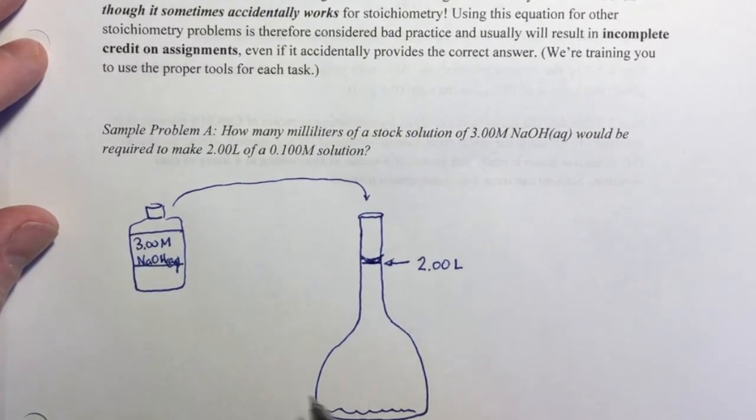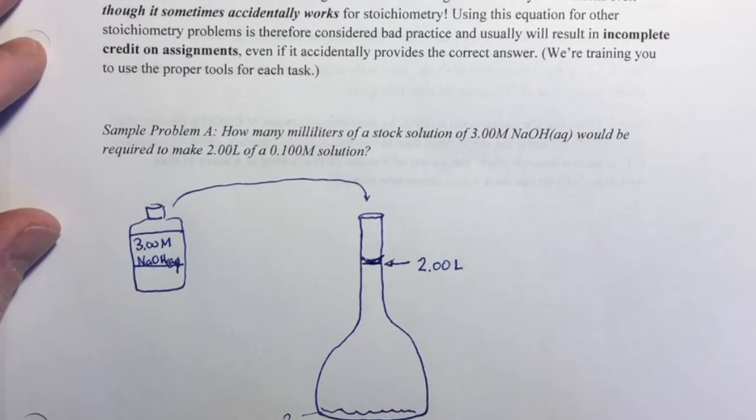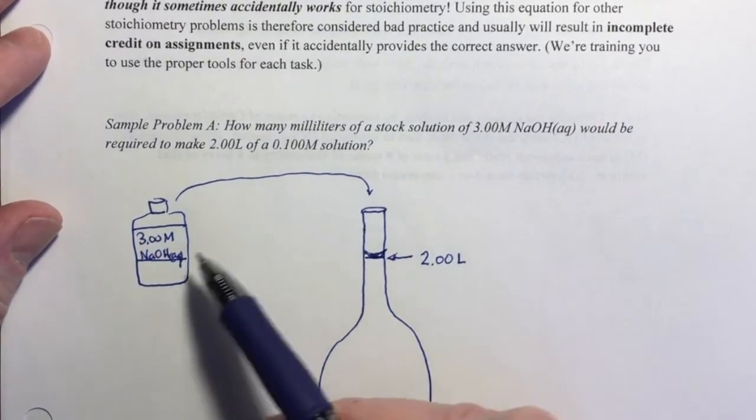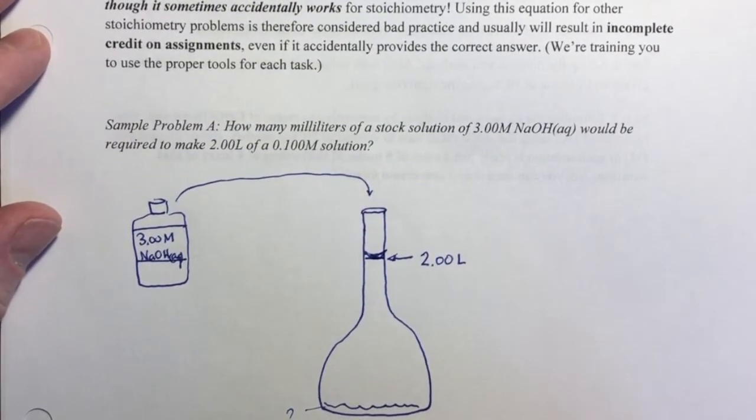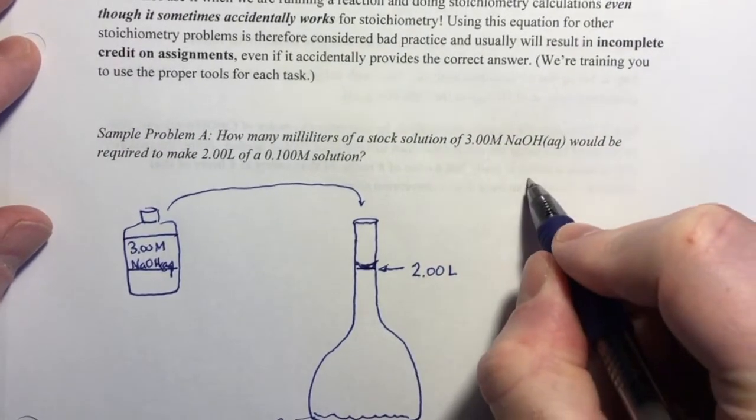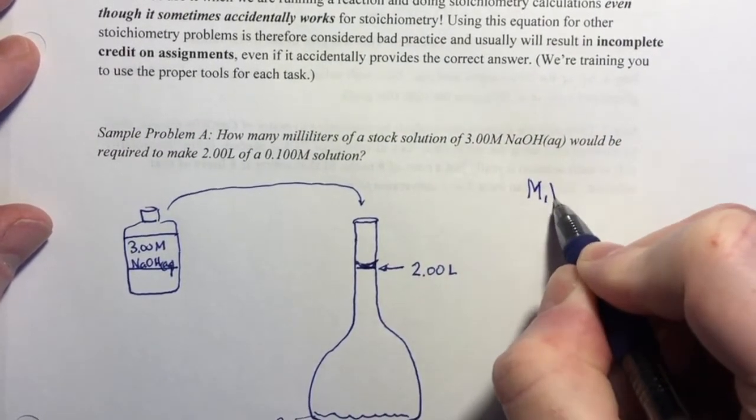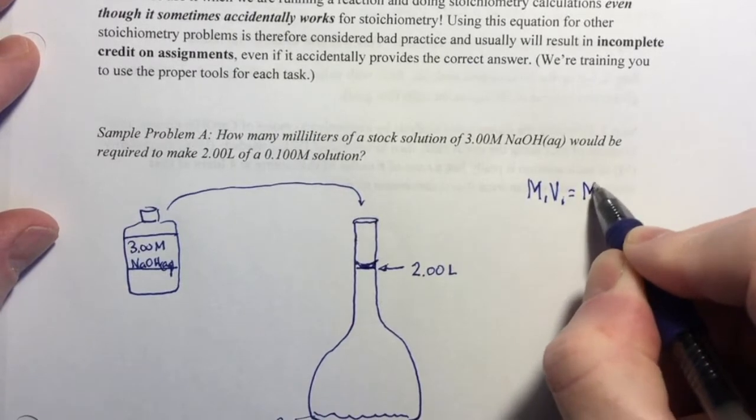So how much of this has to be right there? That's what I'm looking for. How many milliliters of that stock solution is going to go in there? Well, let's set up our dilution equation. M1V1 equals M2V2.